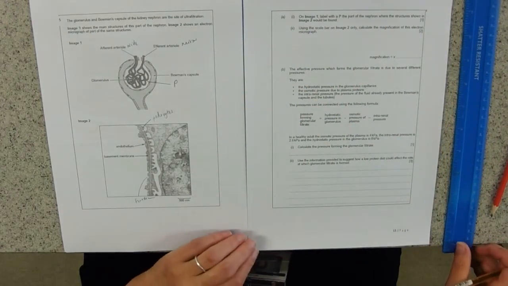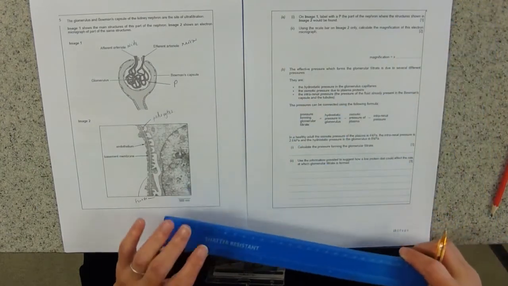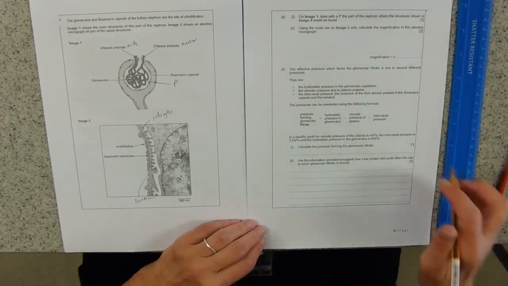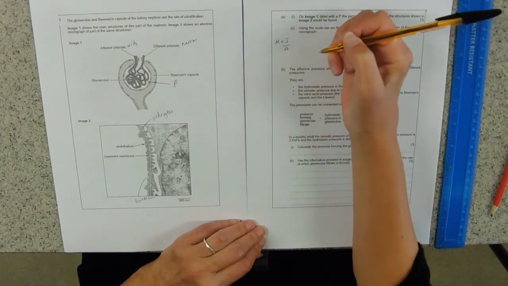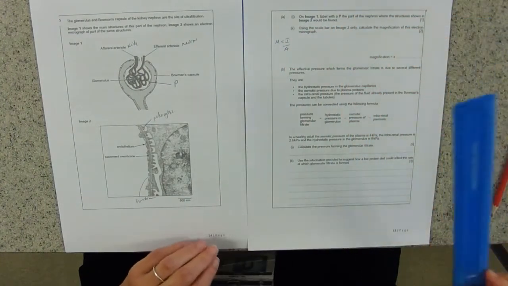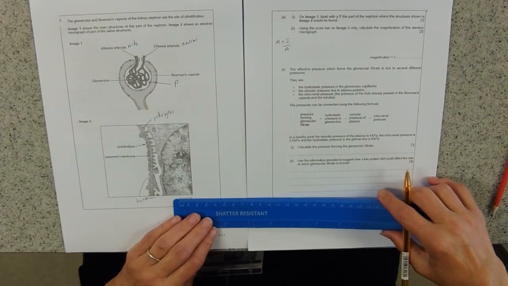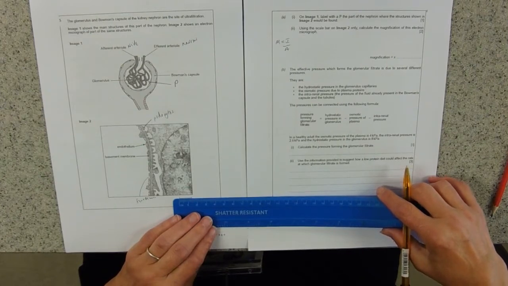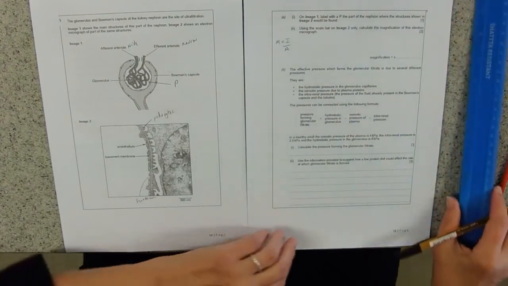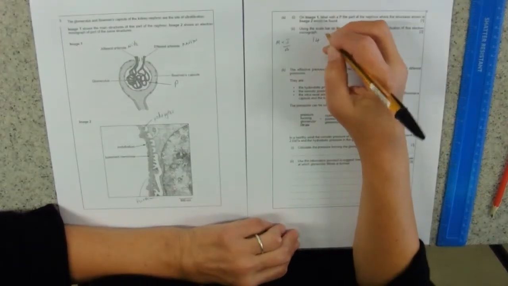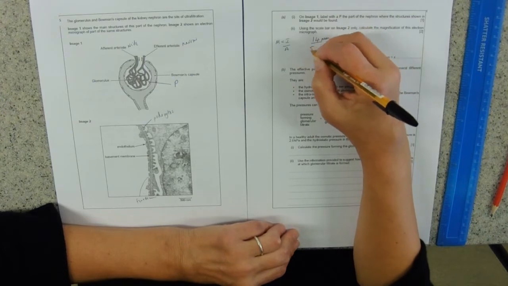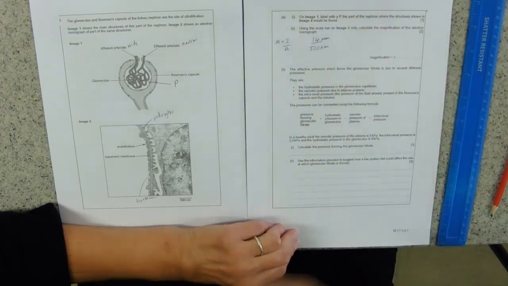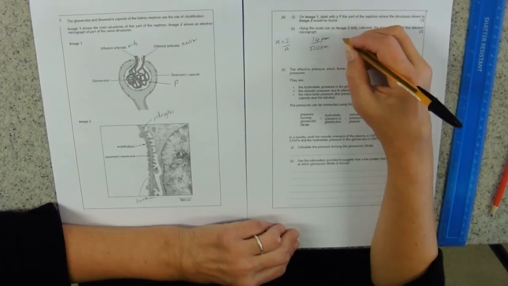Using the scale bar on image 2 only, calculate the magnification of this electron micrograph. So I'm going to do magnification equals I over A. My actual size is 500 nanometers. Crikey. So measuring my scale bar, that's 14 millimeters. So I've got 14 millimeters divided by 500 nanometers.